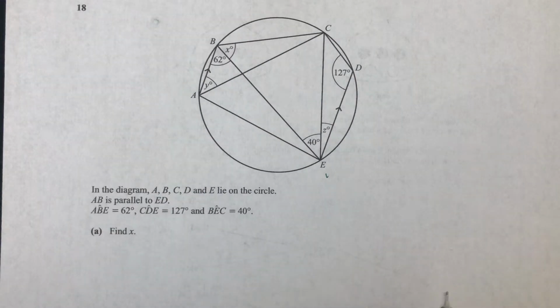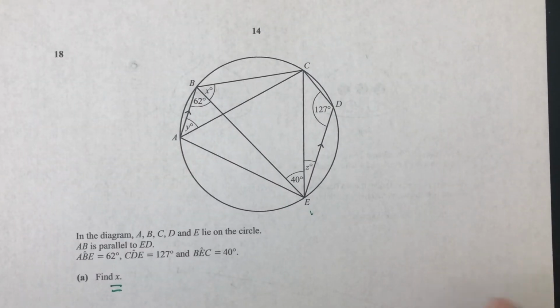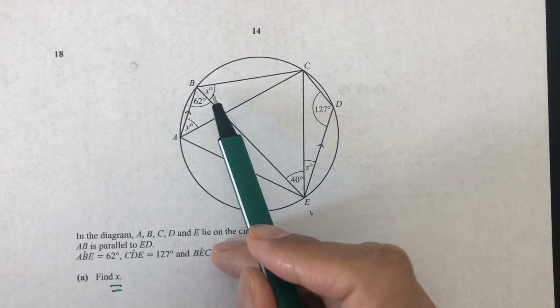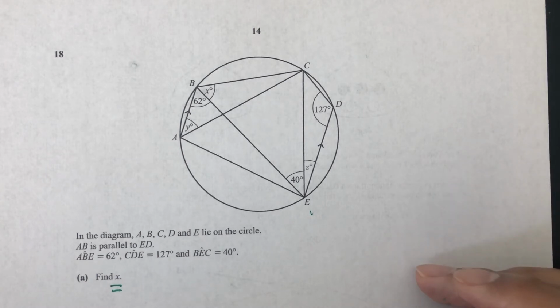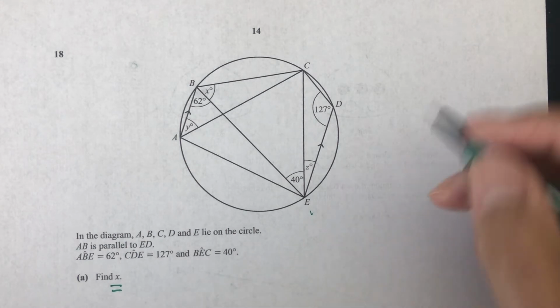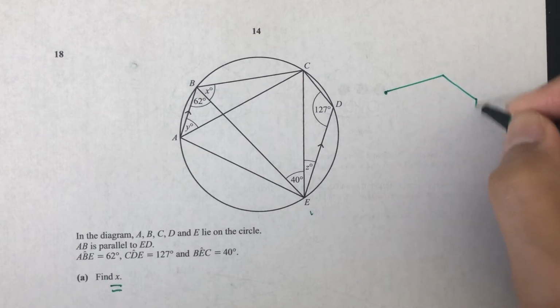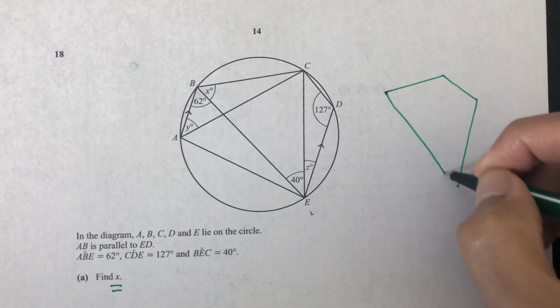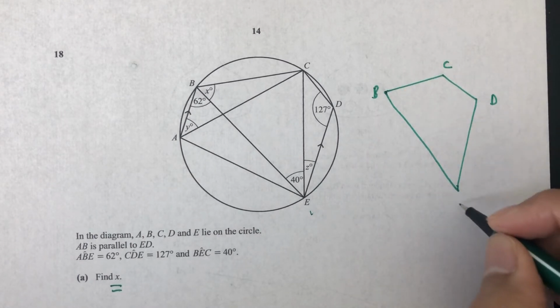Okay. So question part 1, find the angle x. So how do you find the angle x? Angle x is this one. And you can use the property of the complementary angles. As you can see, let's take the shape out. We can have a better look. So we have B here, C here, D here, E here, and we join them. So this is B, C, D, E.